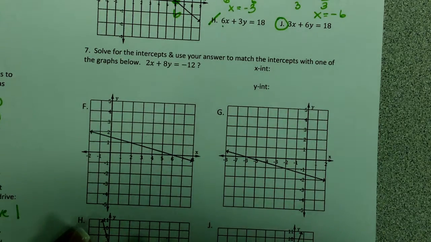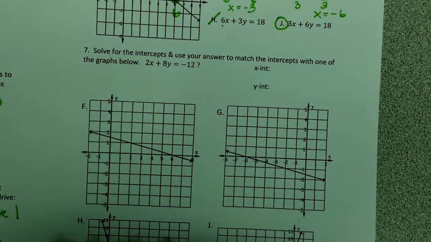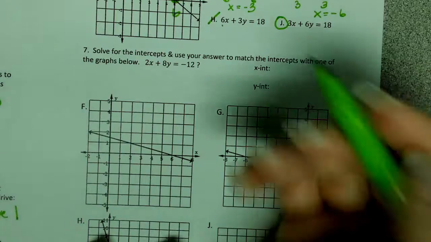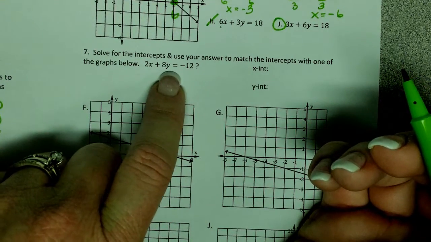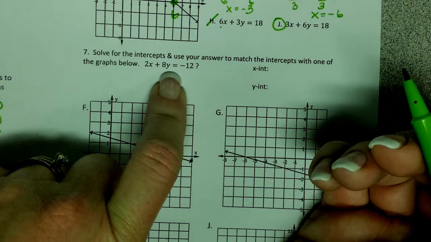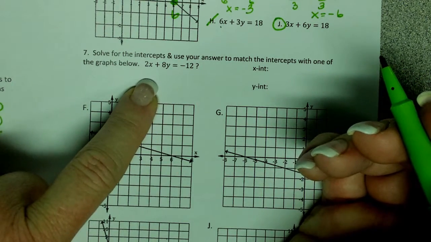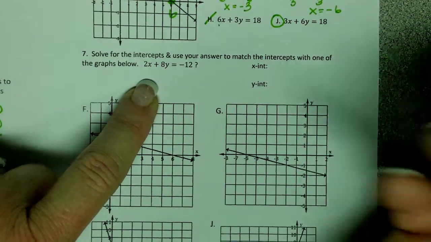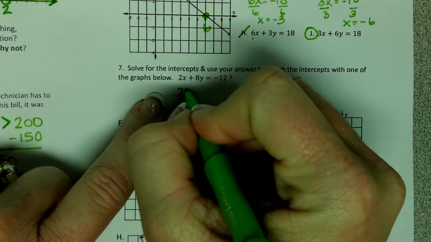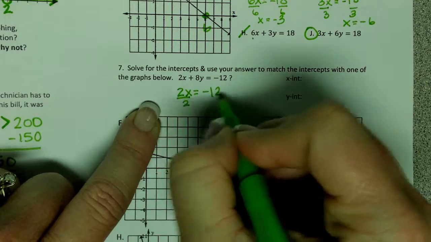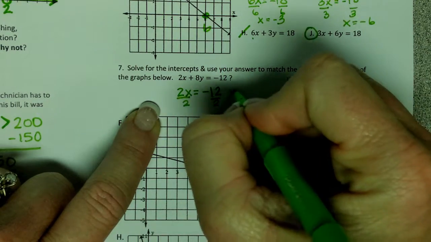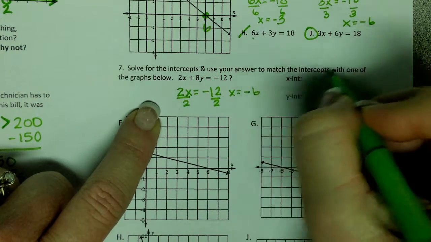Okay, number 7 says solve for the intercepts and use your answer to match the intercepts with one of the graphs below. So for the x-intercept, we're going to leave out the 8y, correct? Right, Leo? Say yes, Leo. Okay, so that means I would have 2x equals negative 12. I'm going to divide everything by 2, and I find that my x-intercept is negative 6.